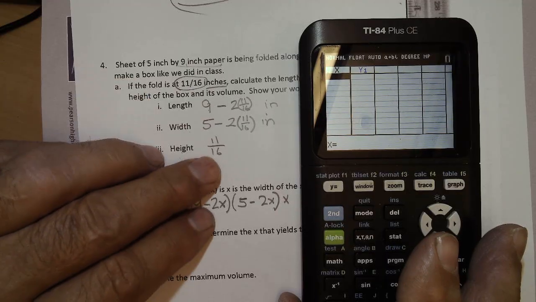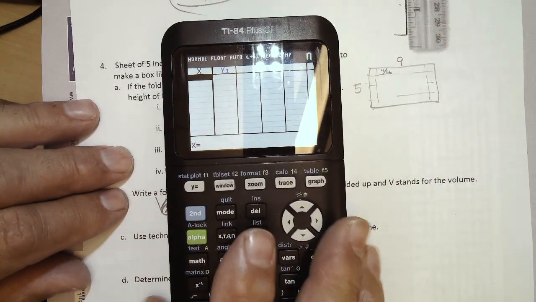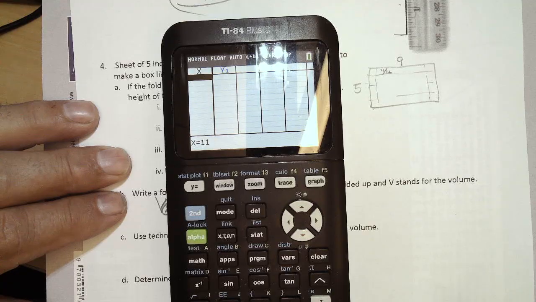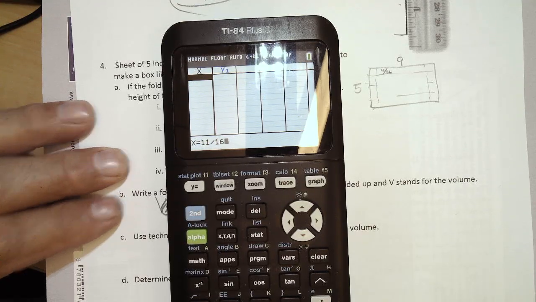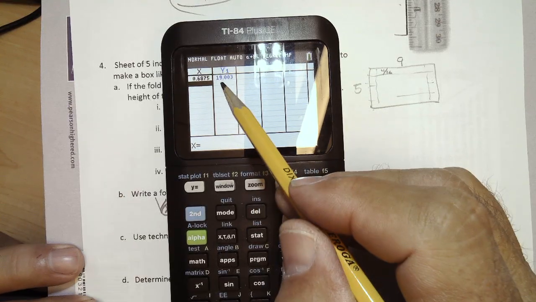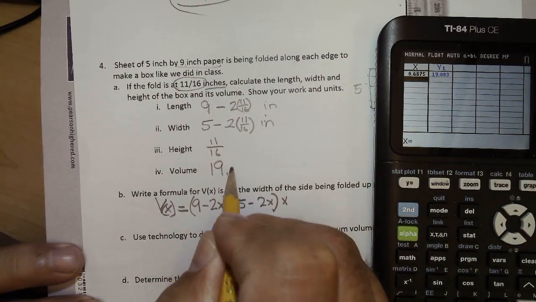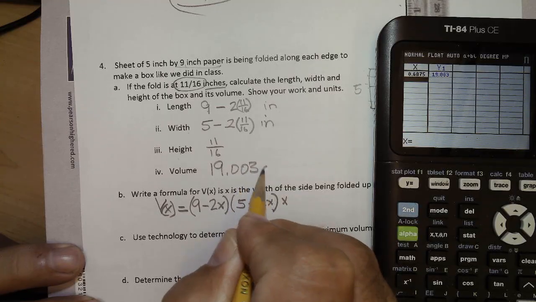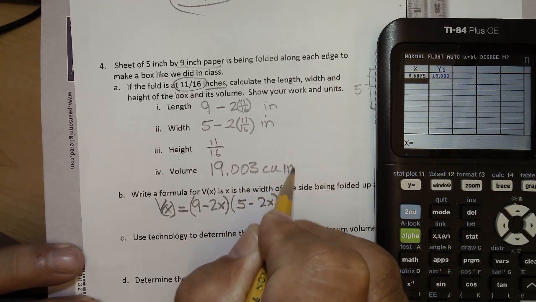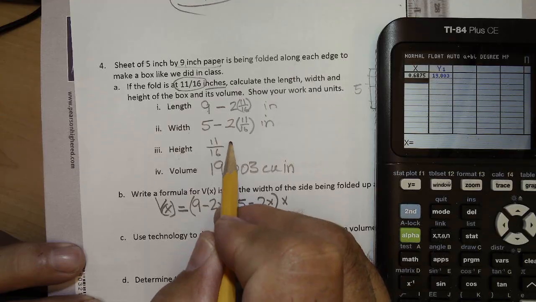And I wanted the x to be 11/16. So I can go 11 divided by 16, and it says the volume is 19.003 cubic inches, because volume's in cubic, and this would have been in inches.